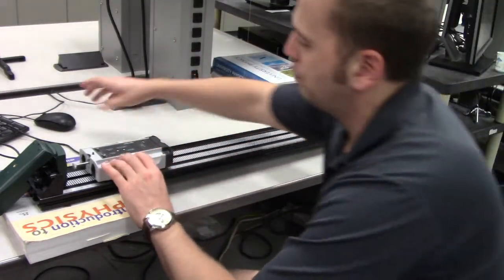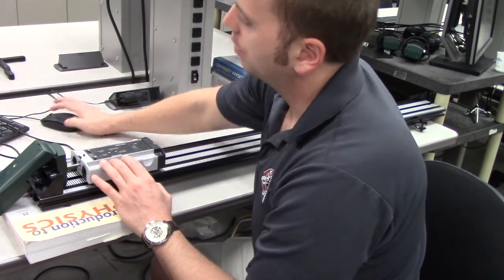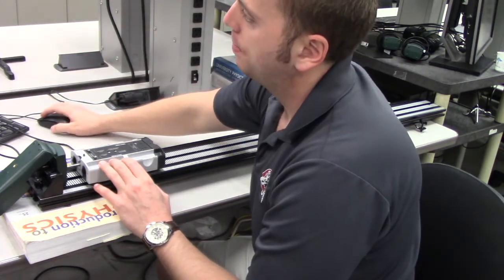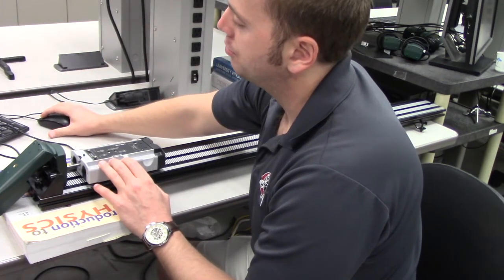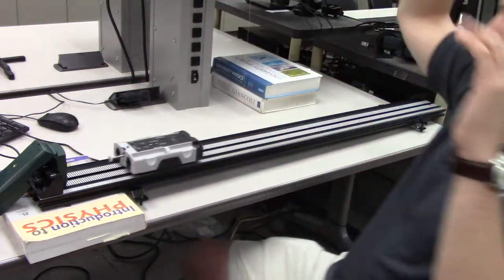So let's do the first run of the experiment. So the cart starts up here at the top of the ramp, and let's start collecting data from the motion detector, and then let go.